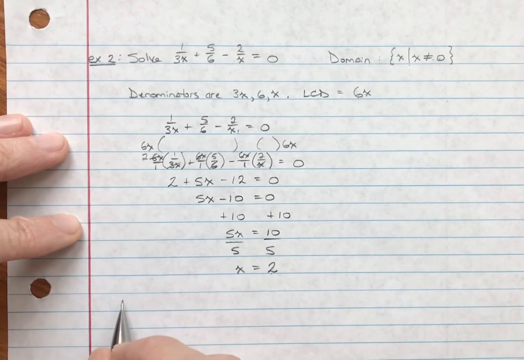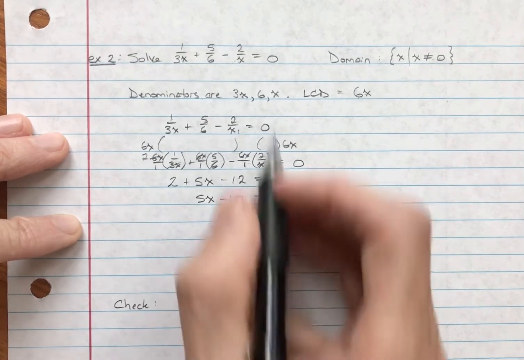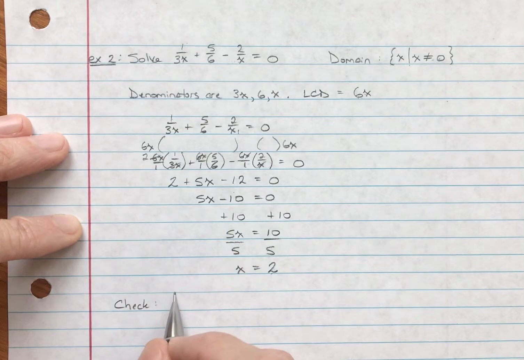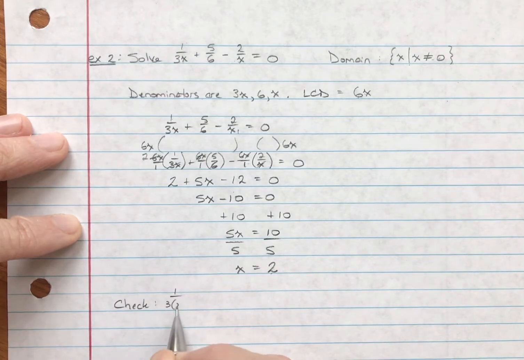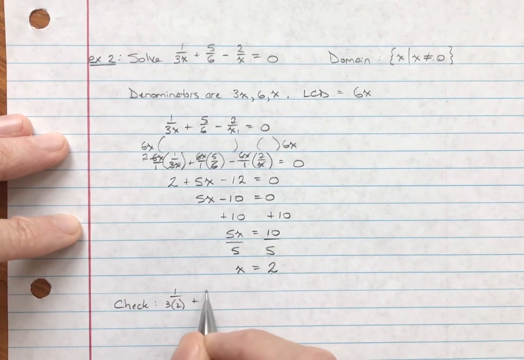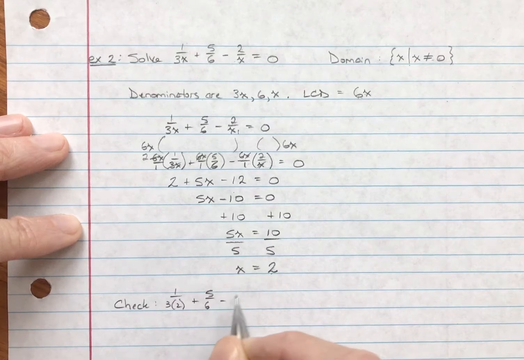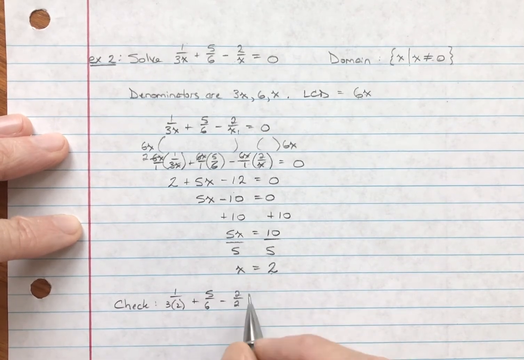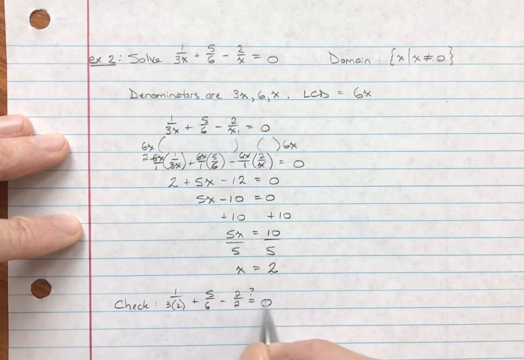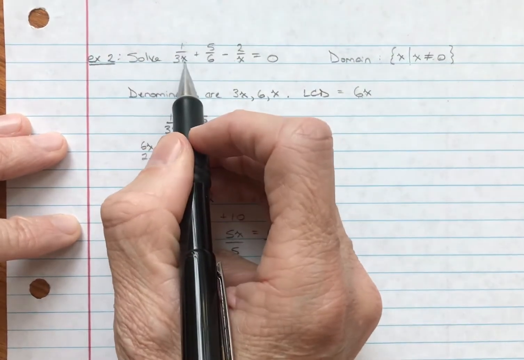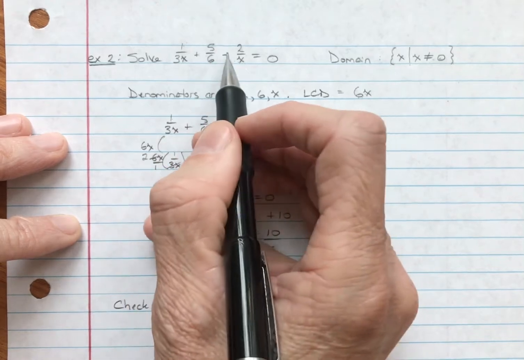Let's check it. Let's put 2 into the original. So 1 over 3 times 2 plus 5 over 6 minus 2 over 2.